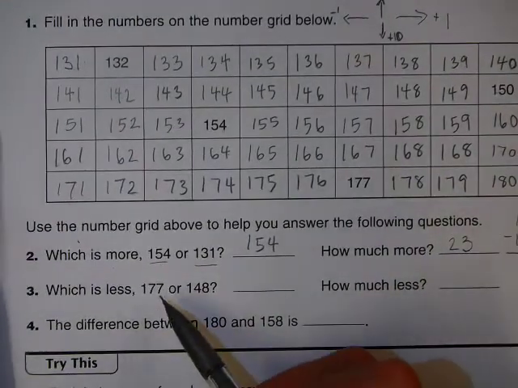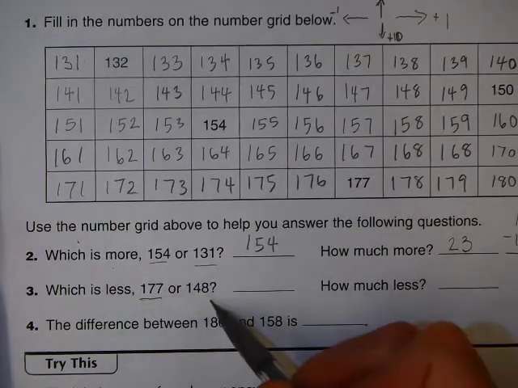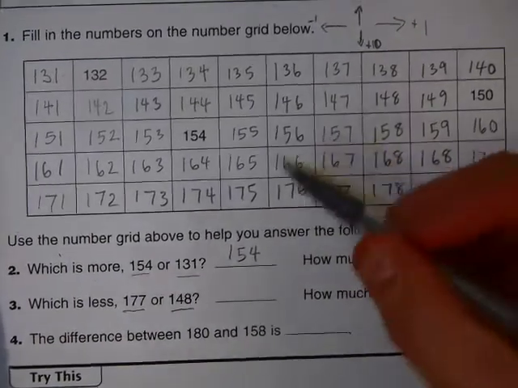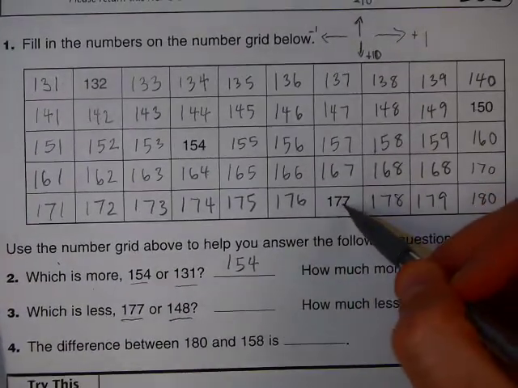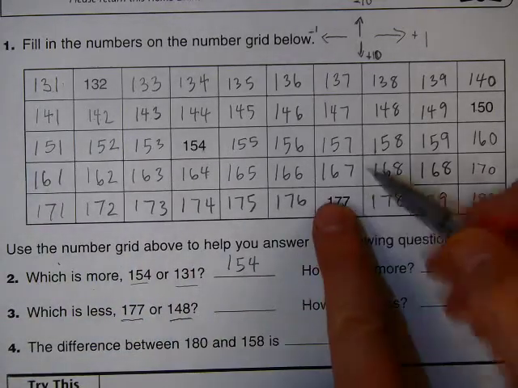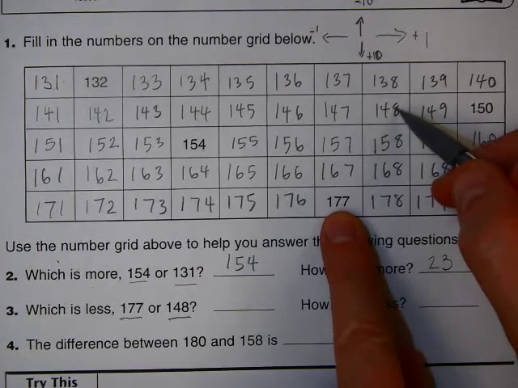Now, which is less, 177 or 148? So these are the two numbers that we're looking at. And get your children to really focus on those two numbers. So we take a look at 177, it's here. We find 148. And just locating the numbers for some kids takes practice. So you can give them numbers to locate on the grid, have them practice with that.